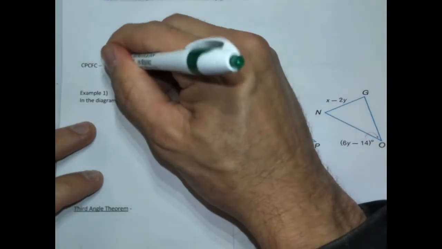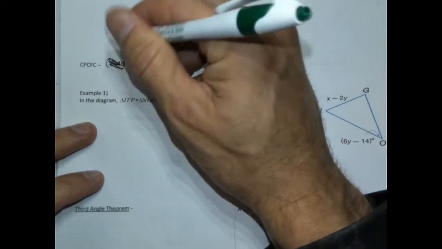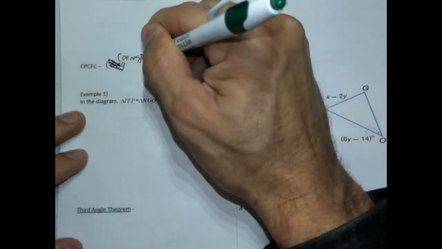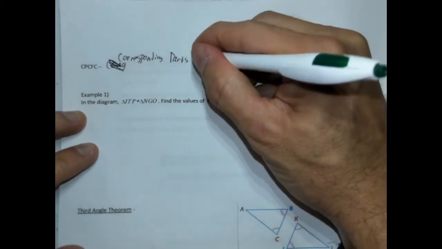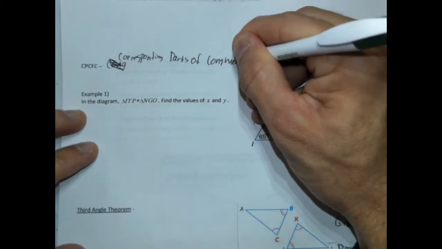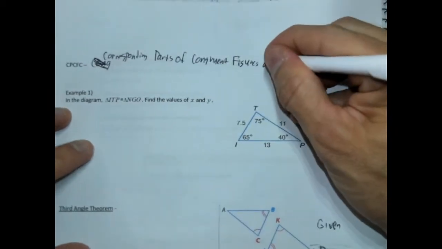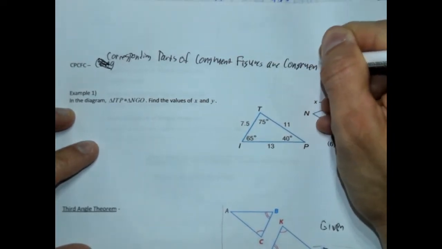All right, so CPCFC, which means congruent. Oh, sorry, not congruent. I already screwed that up. Here we go. Corresponding parts of congruent figures are congruent. Well, what does that mean?